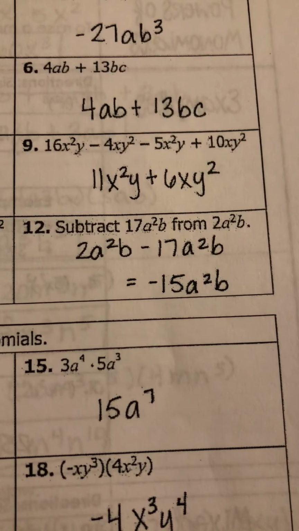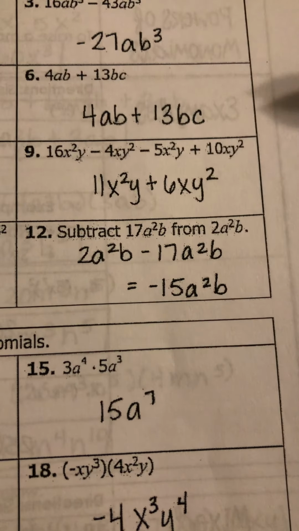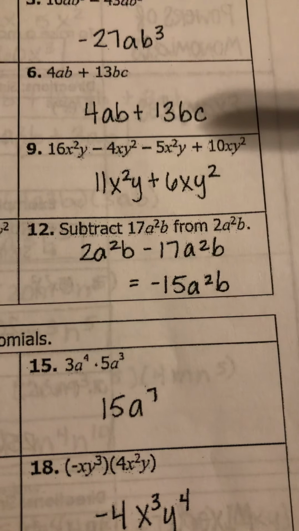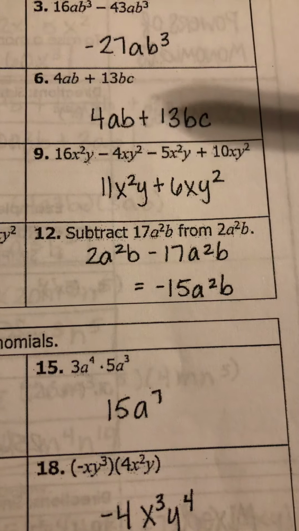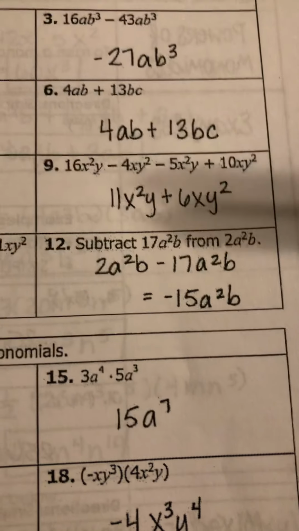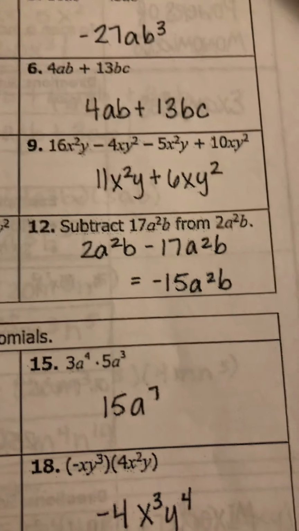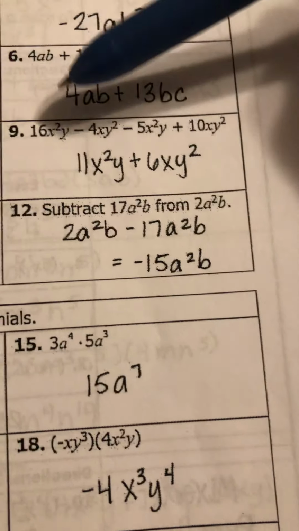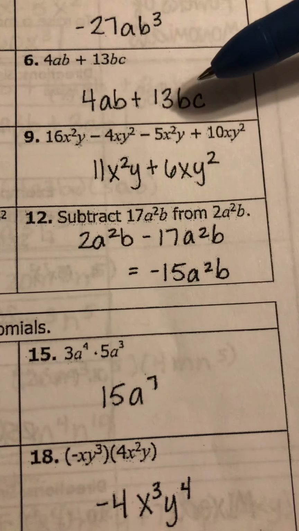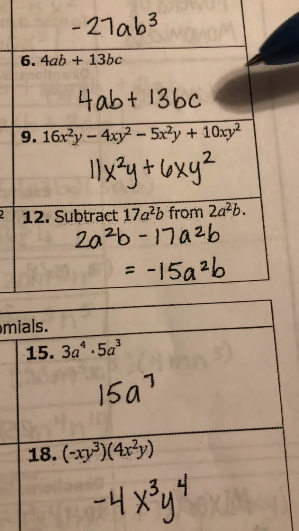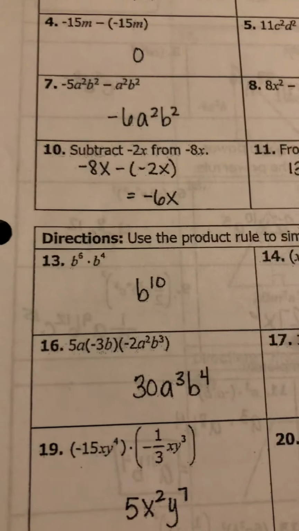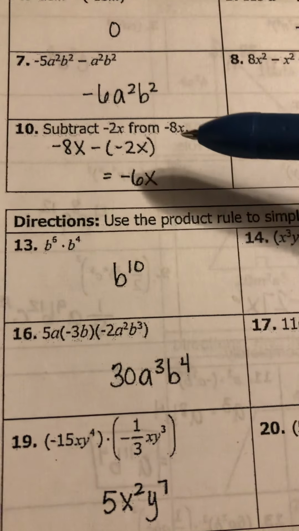Over here, it looks like this could be tricky because I have x squared y in two terms, and then I have x y squared. So I really have to be careful that I am combining these correctly. So this is going to match with the negative 5, and then my negative 4 term is going to match with the 10 term.